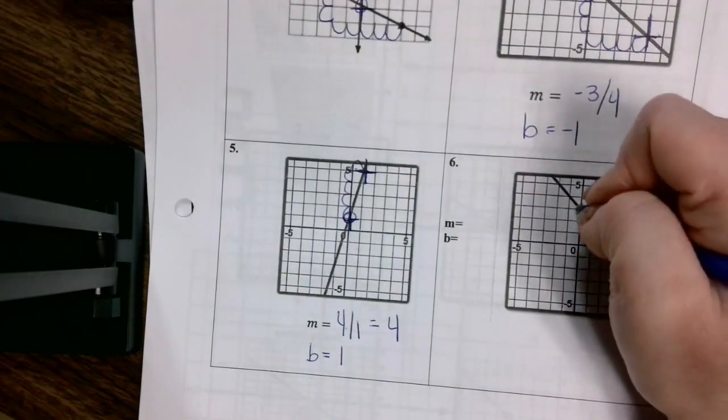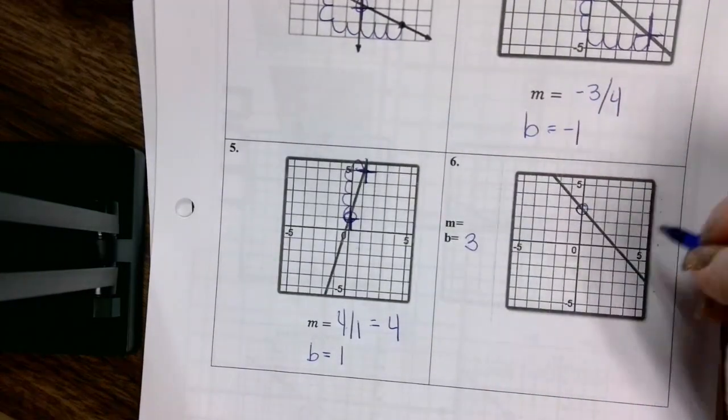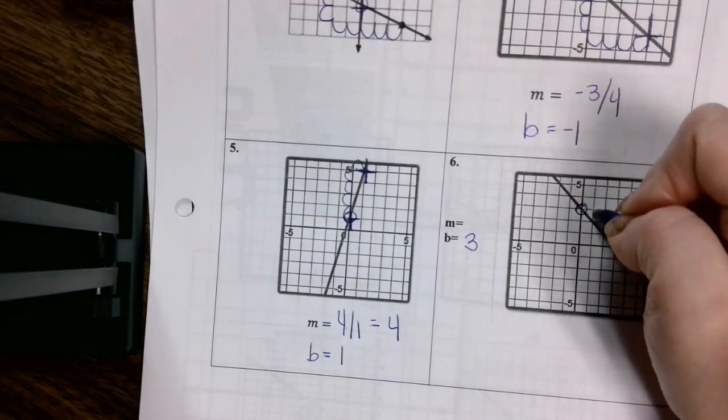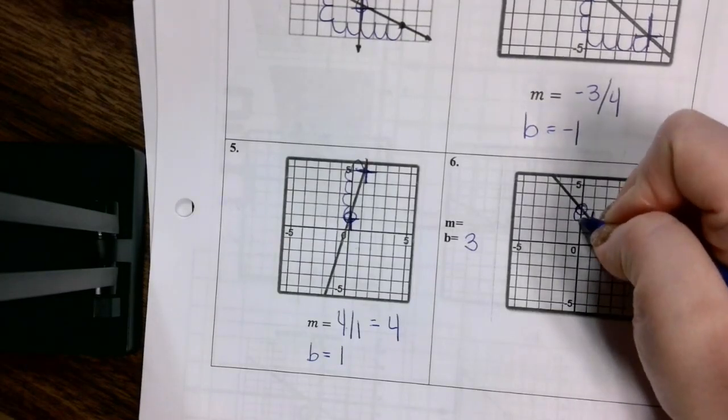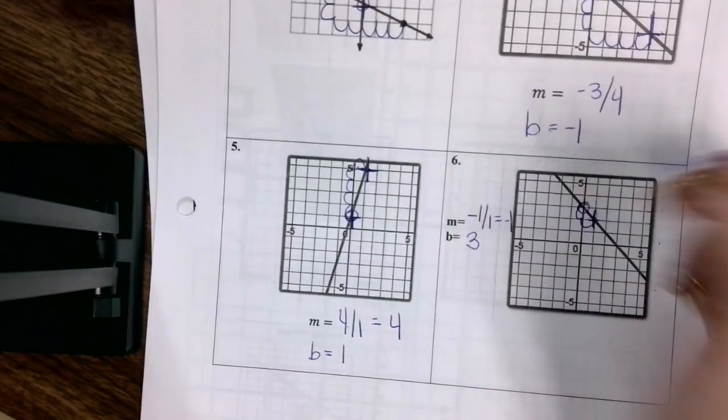Then our last one, here's our y-intercept, 1, 2, 3, so it's 3. And then again, I'm trying to find another point. It looks like I've got a ton here. So I'm going down 1, right 1, so my slope is negative 1 over 1. That simplifies to negative 1.